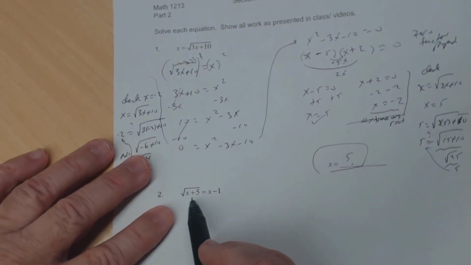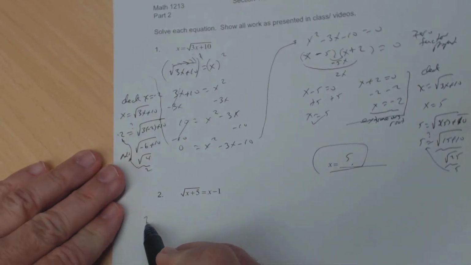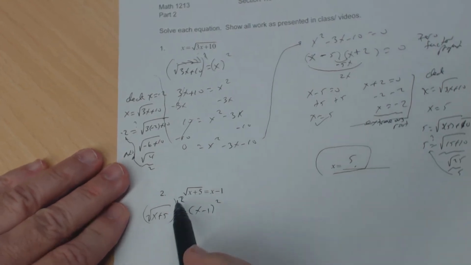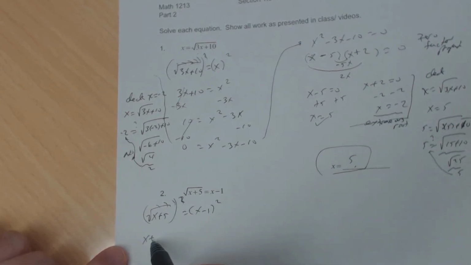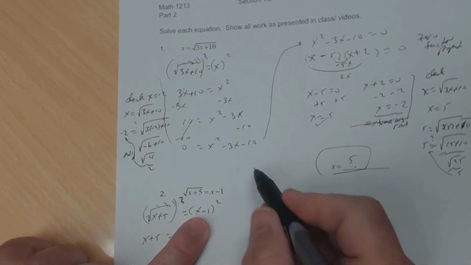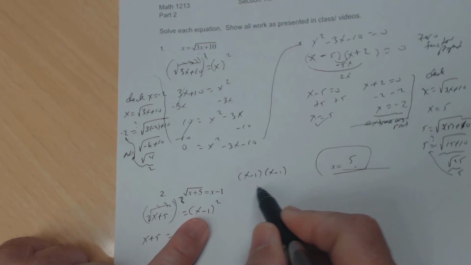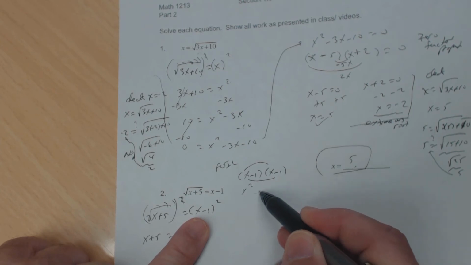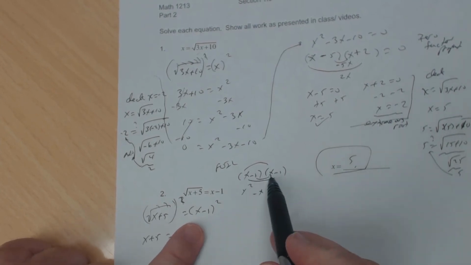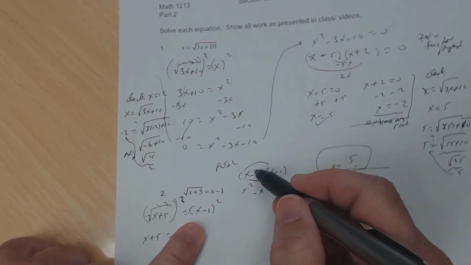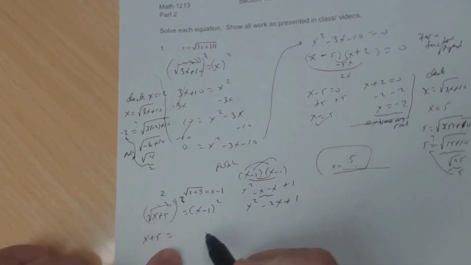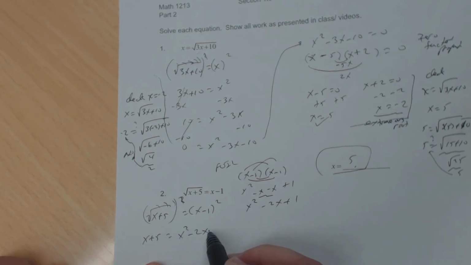So here, again, the square root is by itself, so you're going to square both sides. And then the square and the square root cancel each other, so this is x plus 5. Cool. Alright, now here you're going to have to FOIL this out. So you have to say x minus 1 times x minus 1. X times x is x squared. The outer is a negative x. The inner is a negative x. Now remember, if the binomials are the same, the outer and the inner should be the same. So always remember that. And then negative 1 times negative 1 is a positive 1. Combining like terms, I get x squared minus 2x plus 1. So that goes here.